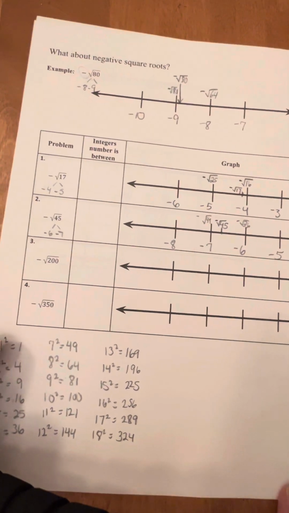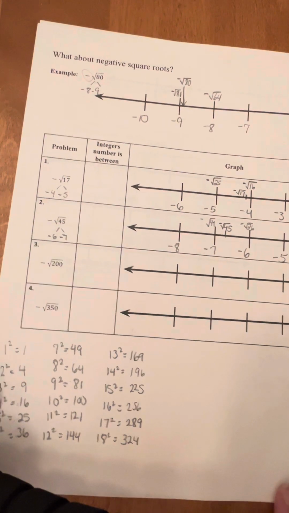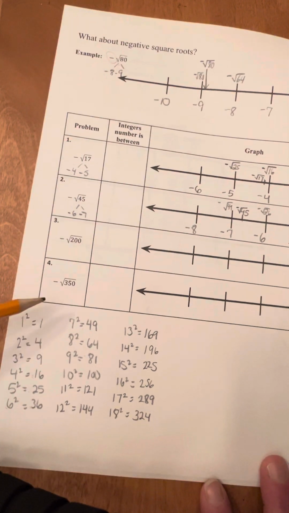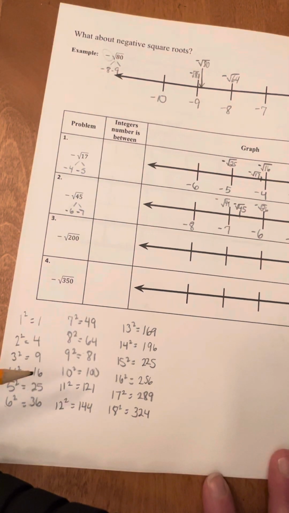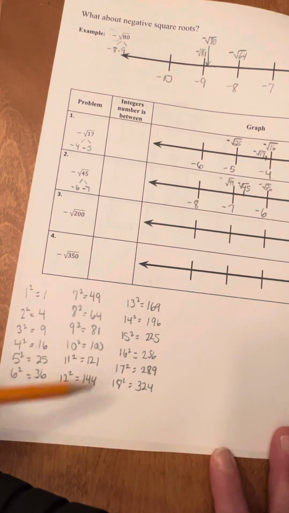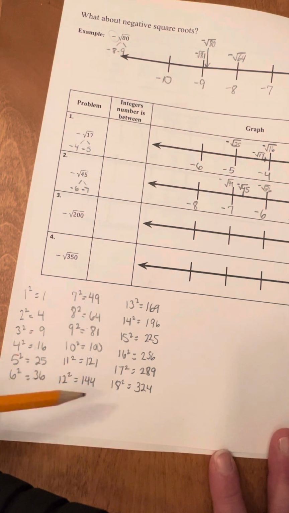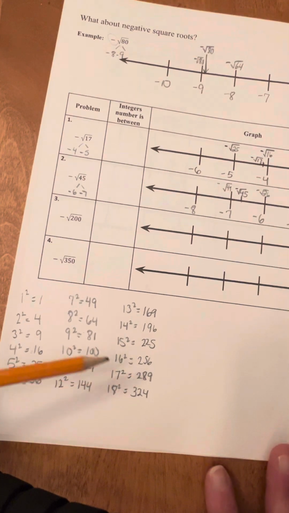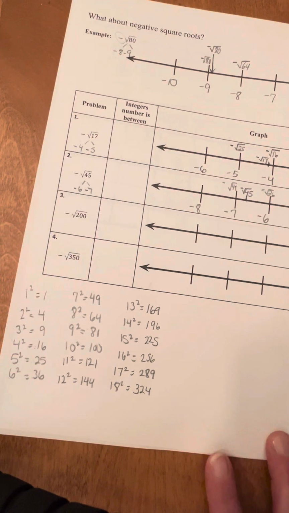Hey everybody, I'm back with some more negative square roots. So we are looking at trying to estimate where they would go on a number line. So I have a cheat sheet right here that covers all the way up to 18 times 18, which is 324. So we're looking at these two a little bit larger numbers.